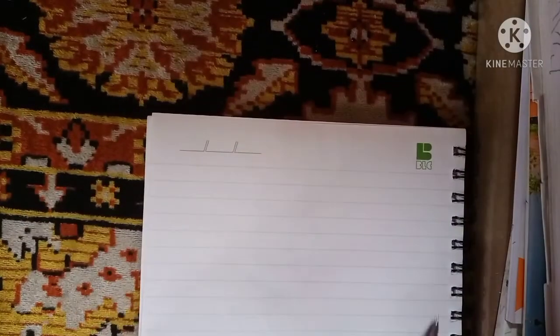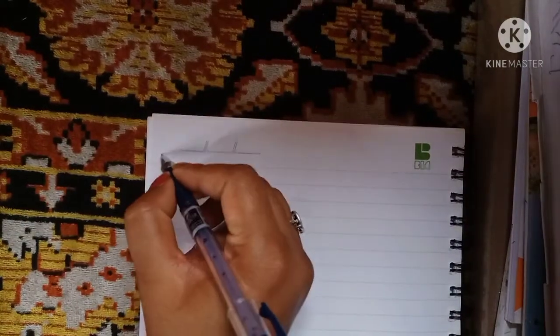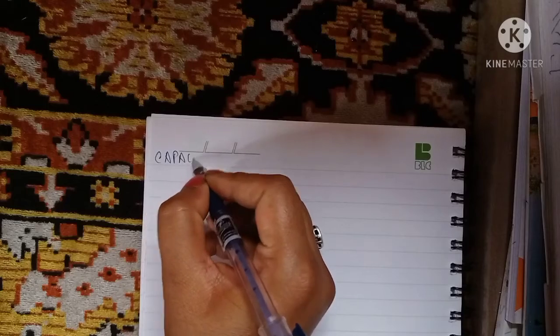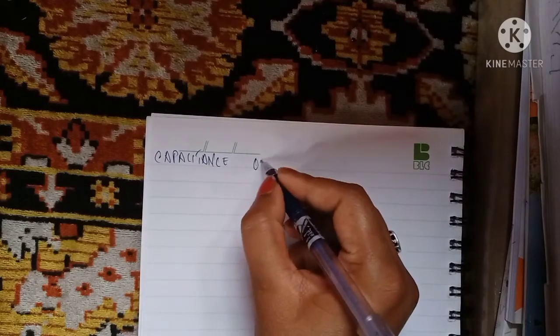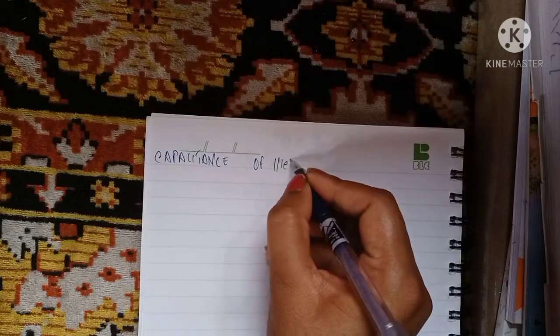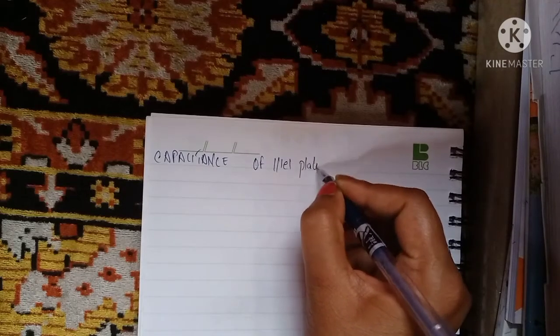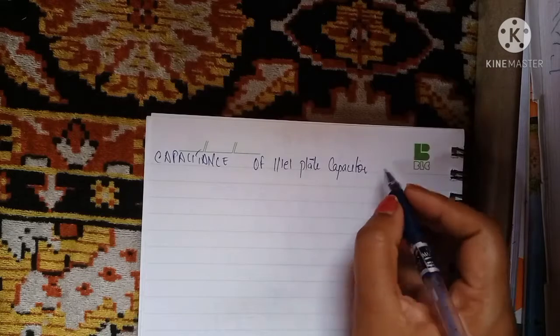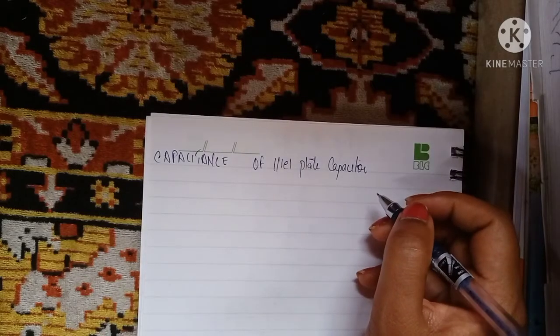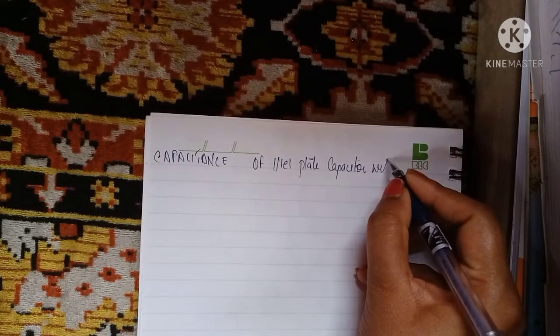Now next is the capacitance of a parallel plate capacitor with dielectric. Previously what we discussed was the parallel plate capacitor without dielectric.